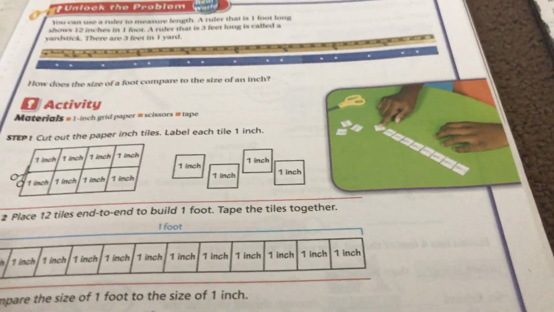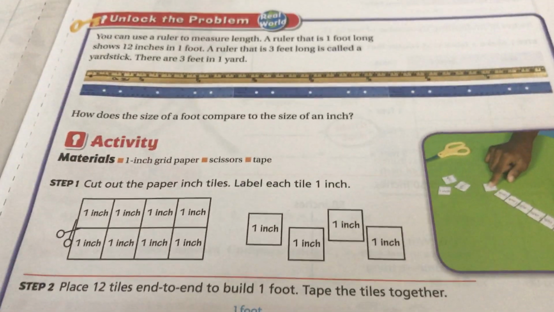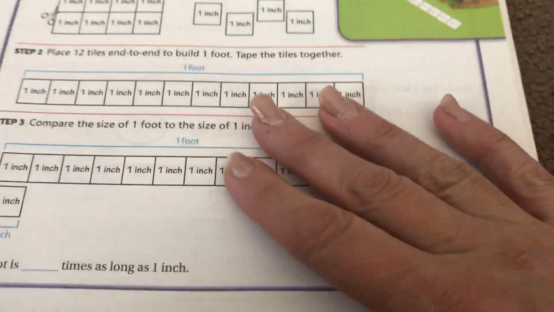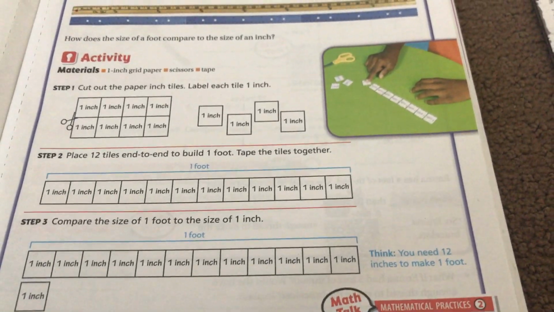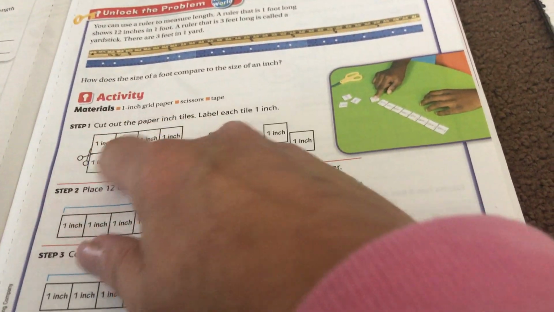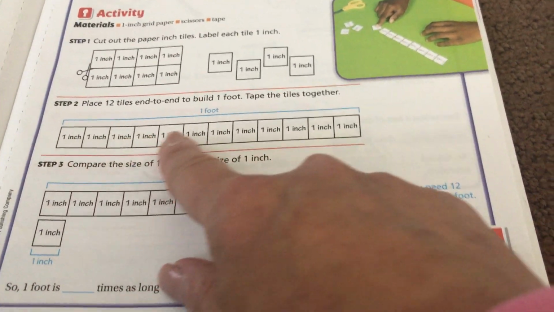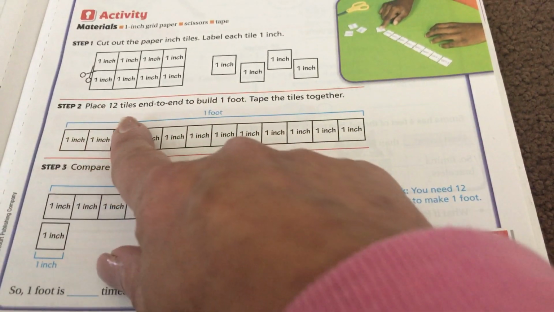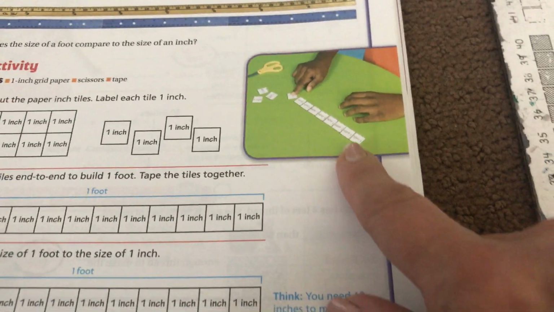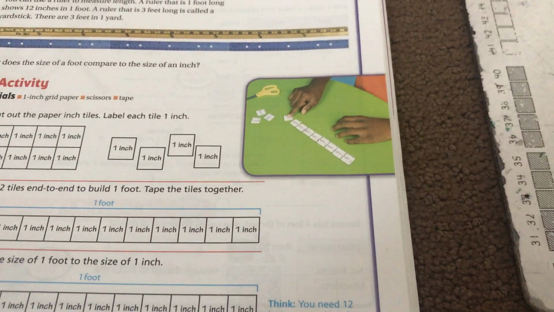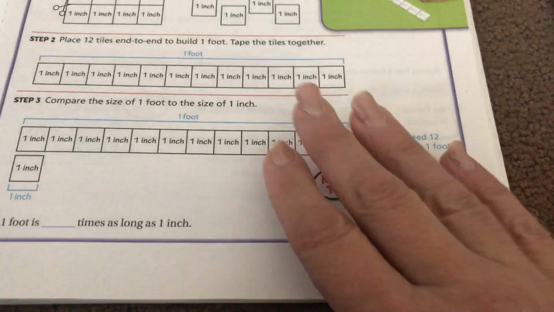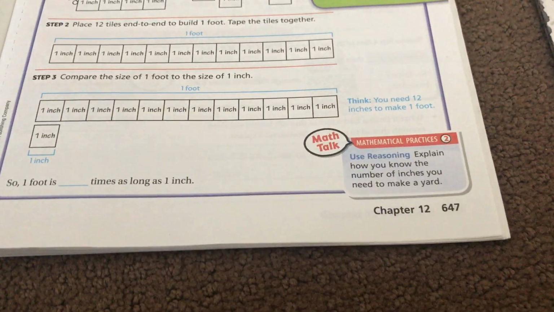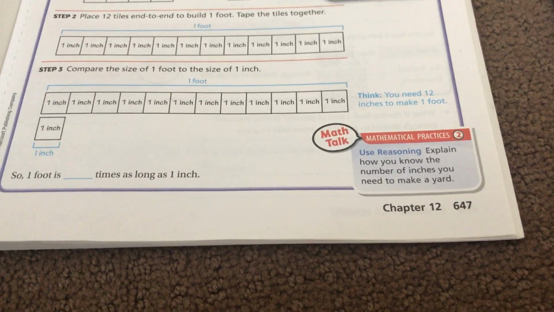Okay, how does the size of 1 foot compare to the size of an inch? So they want us to cut this out, but we're not going to do that. If you printed this out, you would be cutting out all these inch little tiles, and then in step 2 put them together in a line and hold them together with tape. So see this person here, they're going to be making a ruler. It might be helpful if you don't have a ruler in your house, but I don't think you'll really need it. And then step 3 was compare the size of 1 foot to the size of 1 inch.